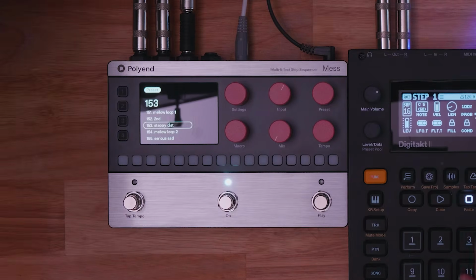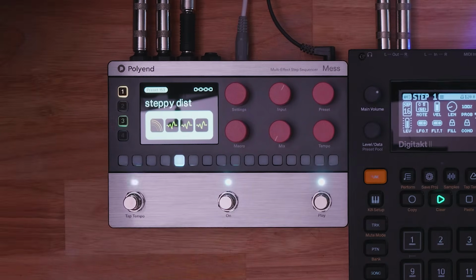This next one is a stepped distortion effect. I wanted to make sure that you would get a sense of what this sounds like on drums too, because it sounds really cool on drums. So here's a simple loop.